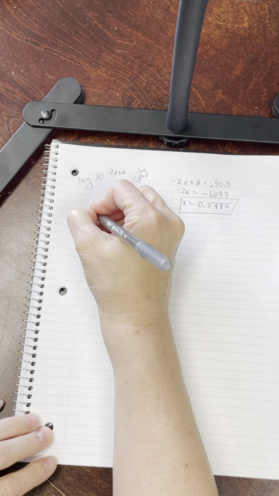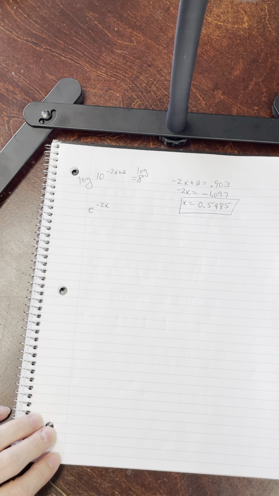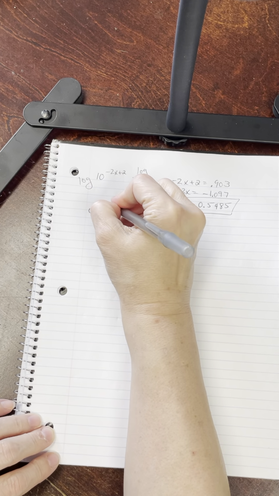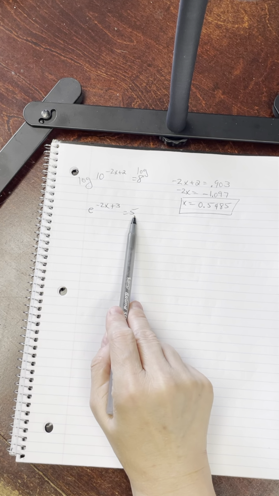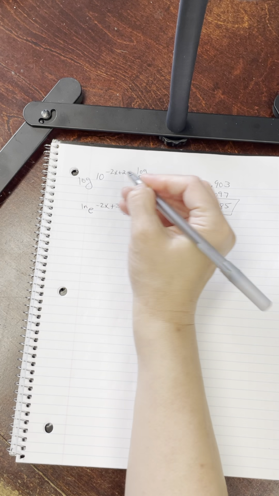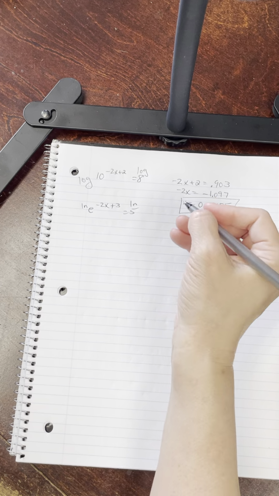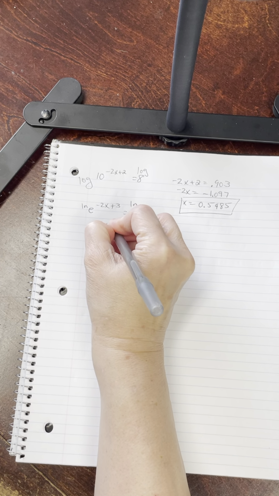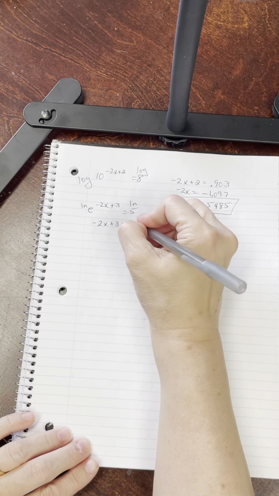Example 7. E to the negative 2x plus 3 equals 5. Again, I have the same problem, e and 5. So this time I know that I'm going to natural log both sides to force the bases to be the same. The natural log and the e are going to drop off, just leaving me the exponent, and then the natural log of 5 is turning into a decimal, 1.609.